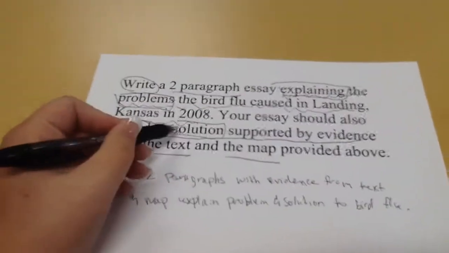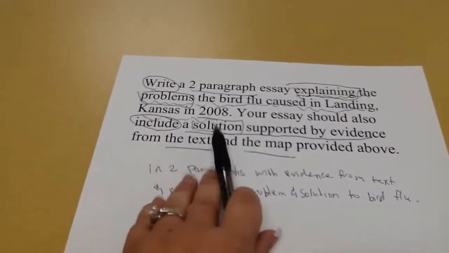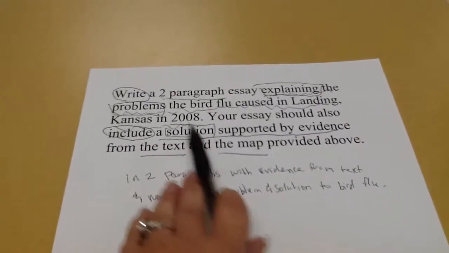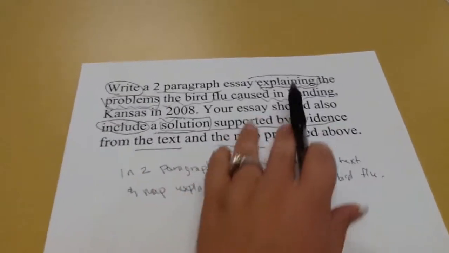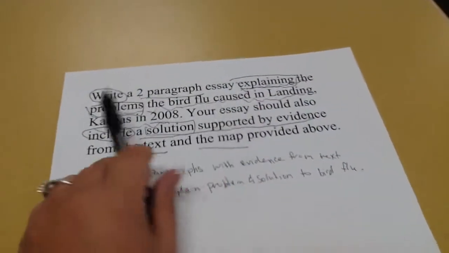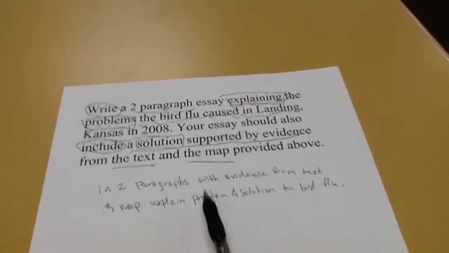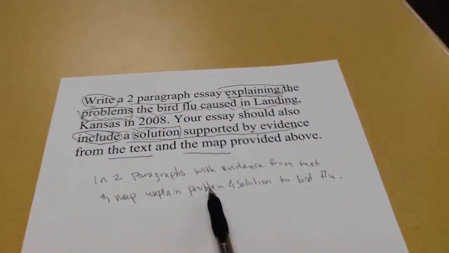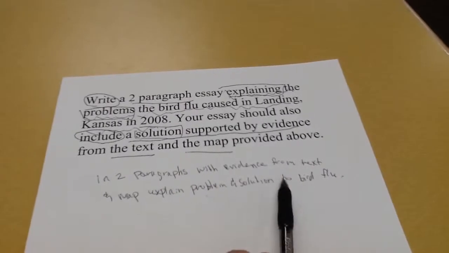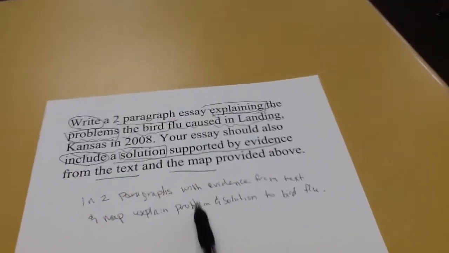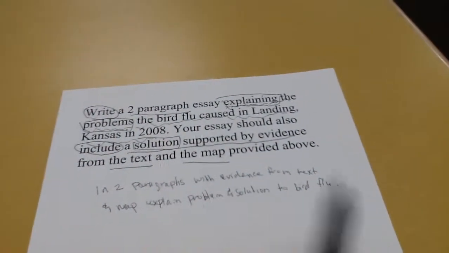The reason why I included the word solution is it told me I needed to make sure I included that, okay? So I want to talk about the problem and the solution, and I want to explain them. Notice that I pulled from what I've already underlined and put it into my own writing. This, in 2 paragraphs with evidence from the text and map, explain problem solution to bird flu. This is my main idea of the writing prompt. Okay? So let's do another example here.